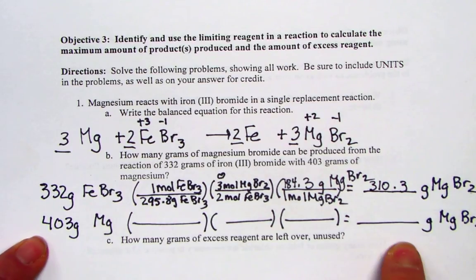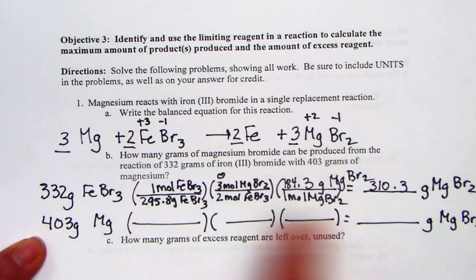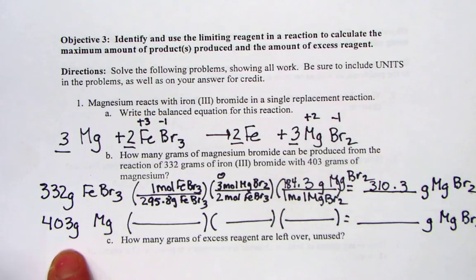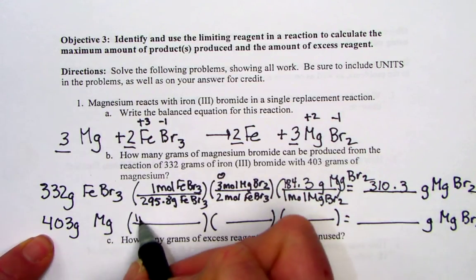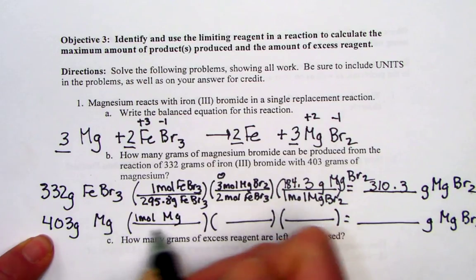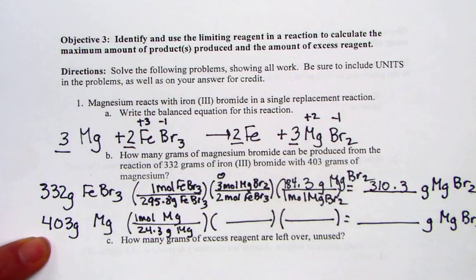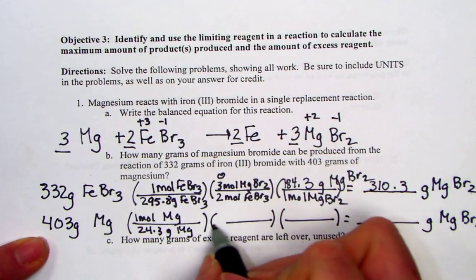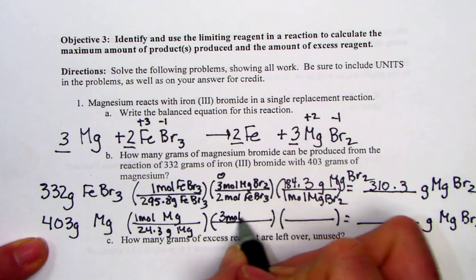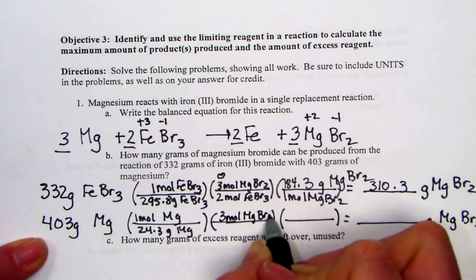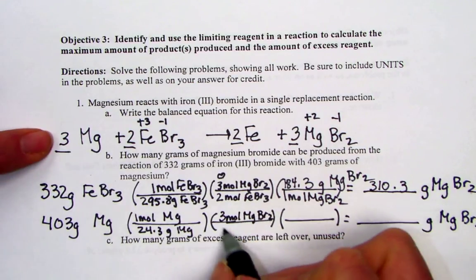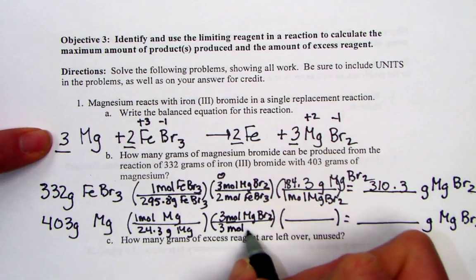We'll now start the same problem targeting magnesium bromide, but from the first reactant, magnesium. In our first conversion, 1 mole of Mg set over its molar mass, 24.3 grams. Same target product, its mole number was 3 moles of MgBr2. Coefficient for this reactant is also 3 moles of Mg.